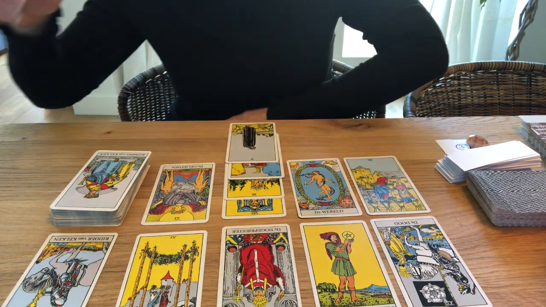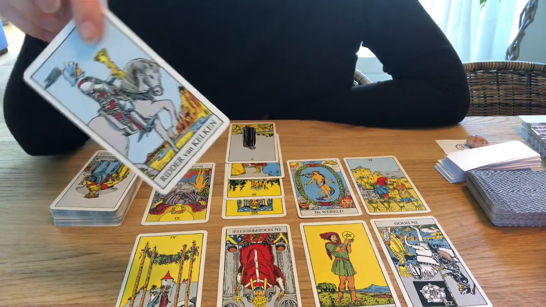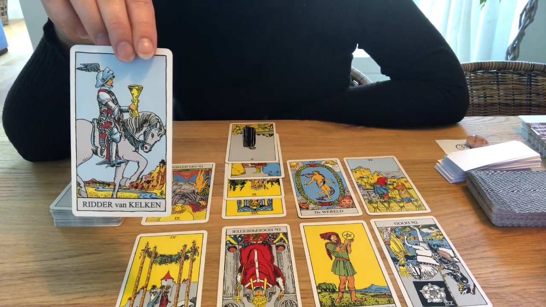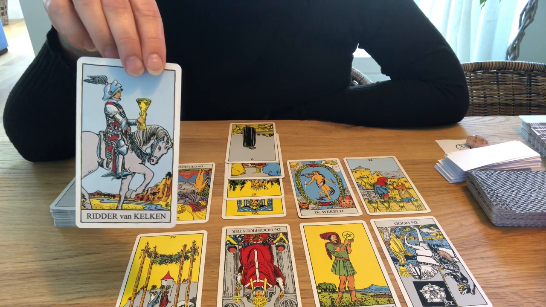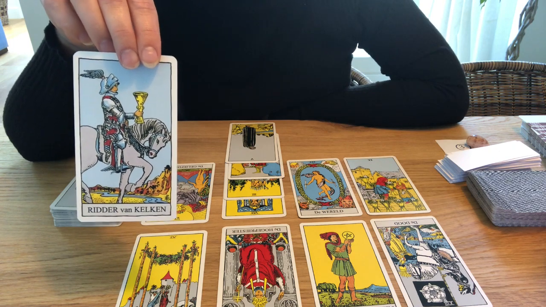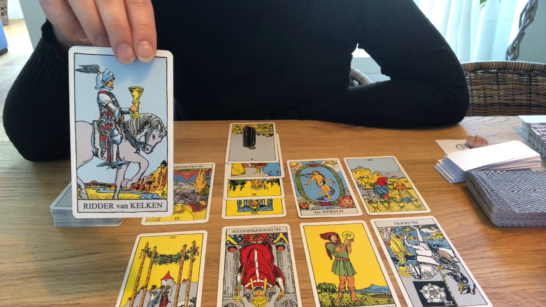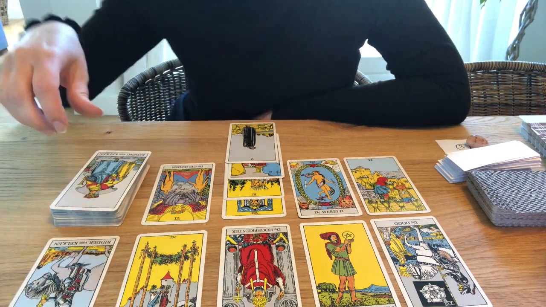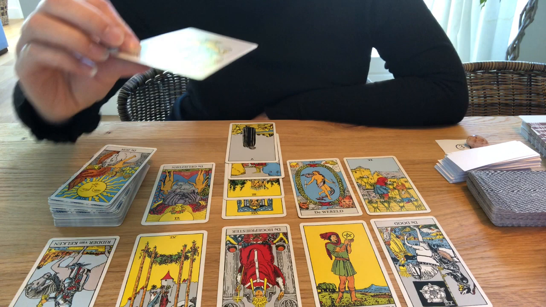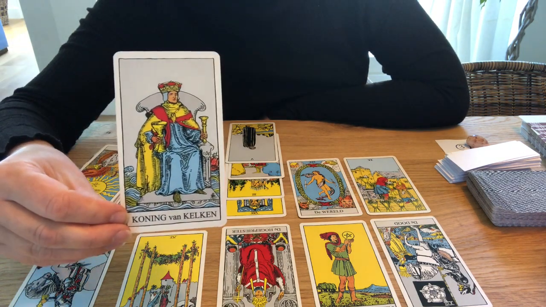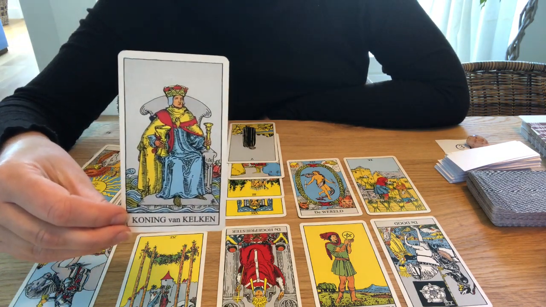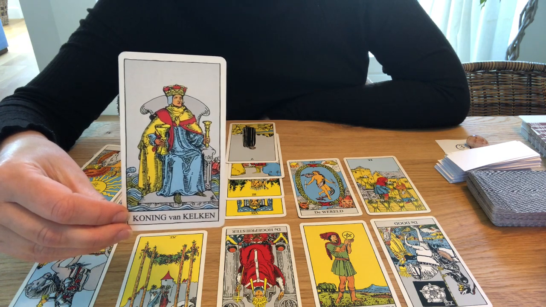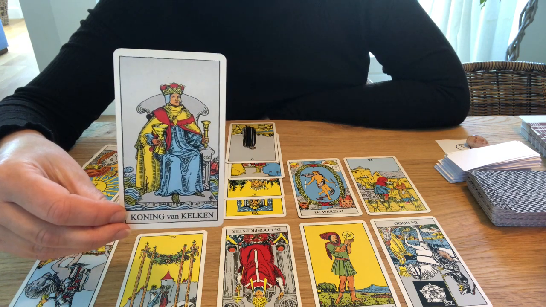And they are going to offer you something with this Knight of Cups. They're offering you this cup filled with love and emotion. They are coming towards you. That's one thing for sure. And I think you will accept this. I feel that they are presenting themselves as this King of Cups, who is very much emotionally in control. So they're in control of their own emotions. And this is a creative person too.